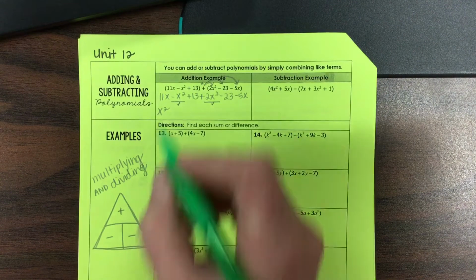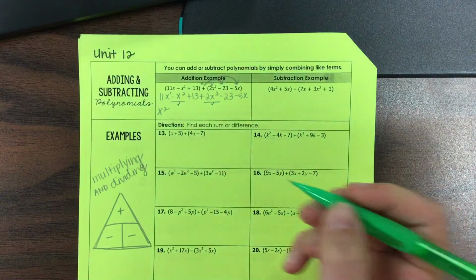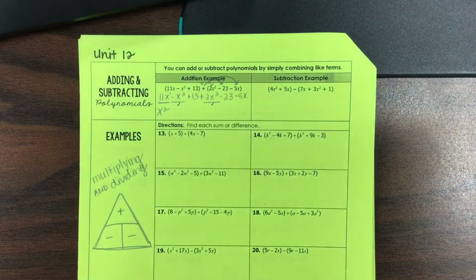The next thing I have, if I look here, I have 11x to the first power. That's my next degree. So I'm going to go and underline that.